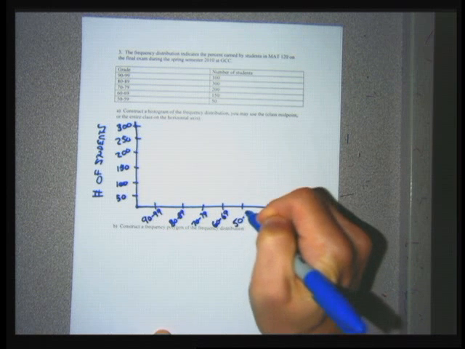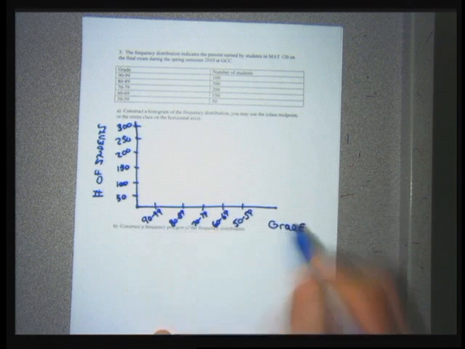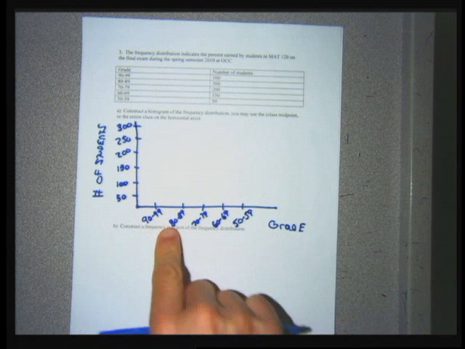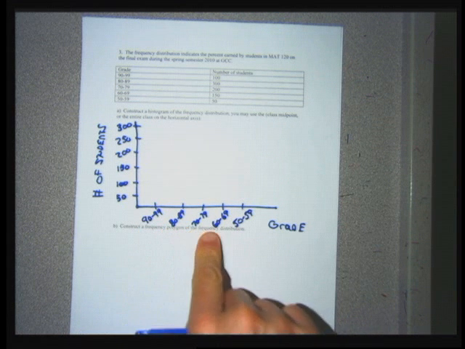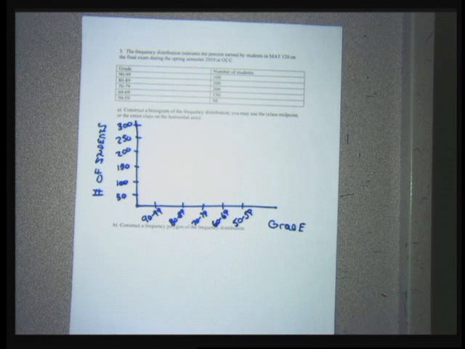If you wrote the columns backwards, 50 to 59 first, 60 to 69, 70 to 79, 80 to 89, 90 to 99, that's somehow what I would intuitively do, but it's okay. I just took the order that they're written in.